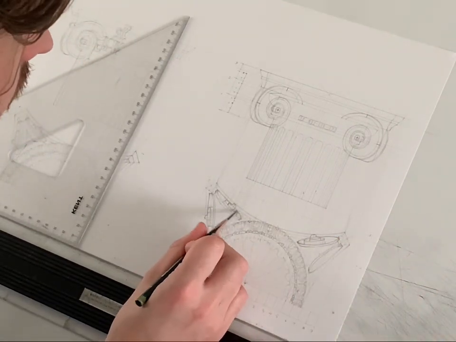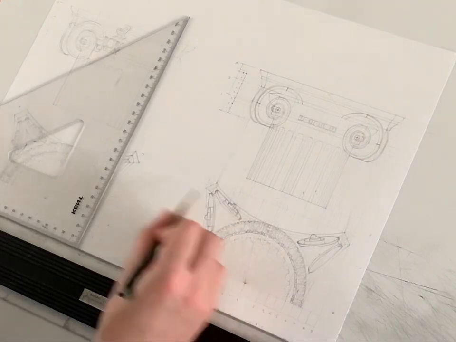And again, if you're having trouble drawing this part of the structure, just sketch it in lightly.